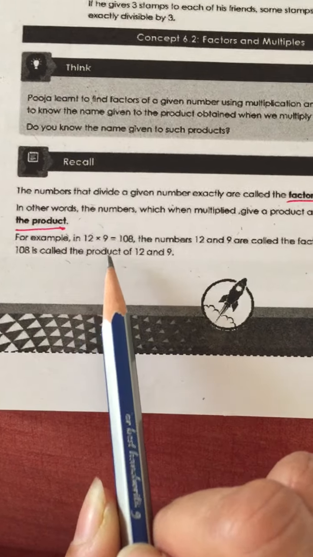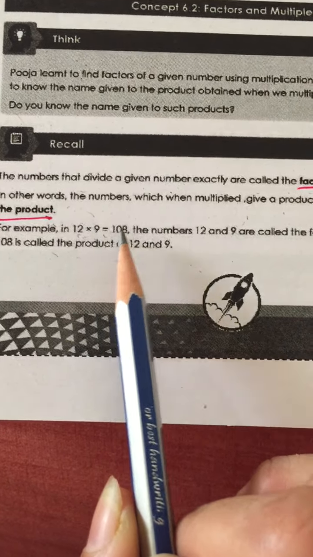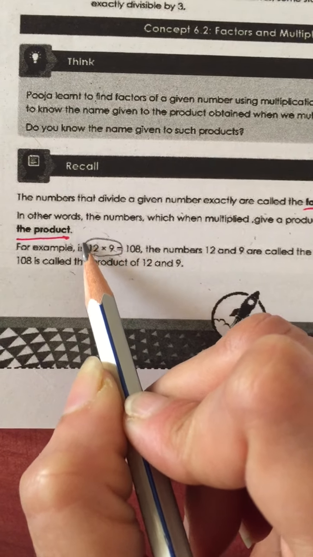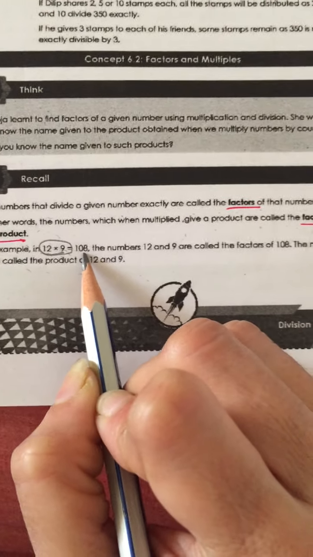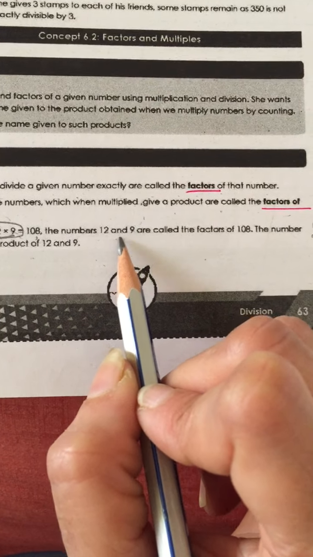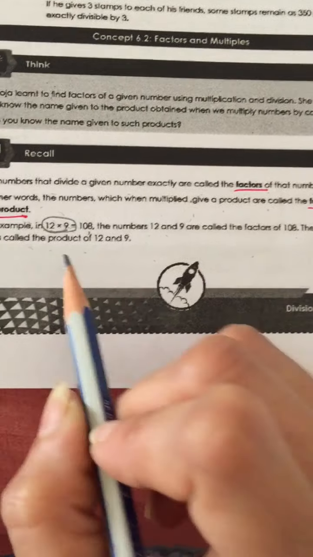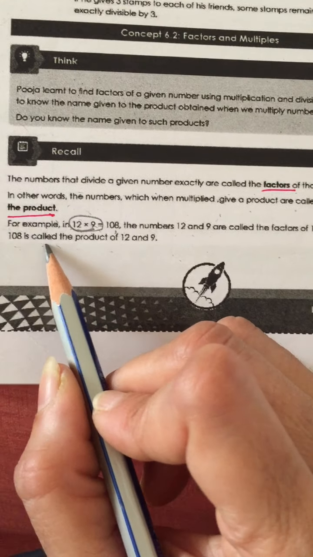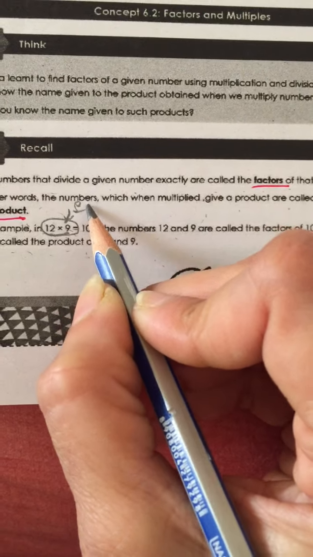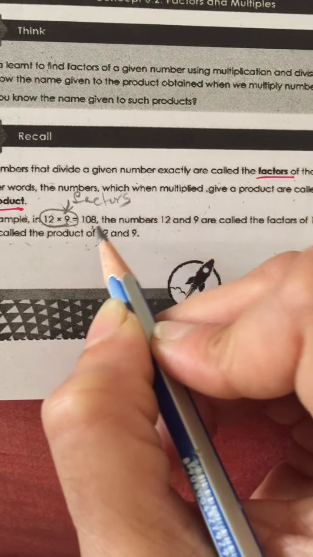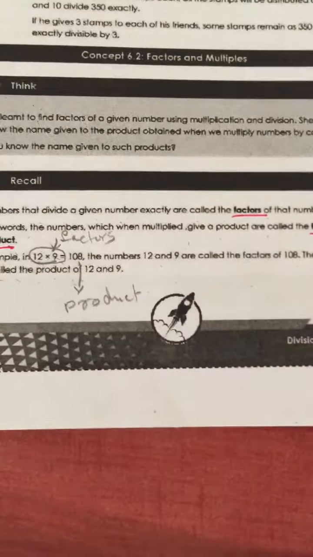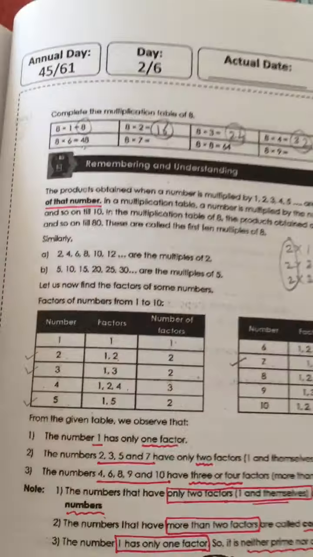For example, 12 into 9 is 108. So 9 and 12 are the factors of 108. The number 108 is called the product of these. So these are the factors and 108 is the product. We'll solve a few examples here.